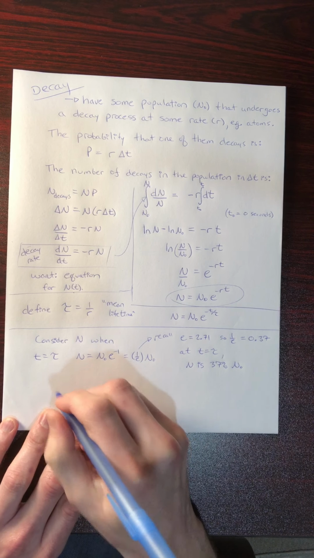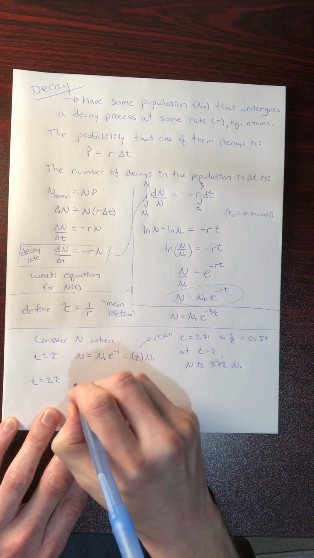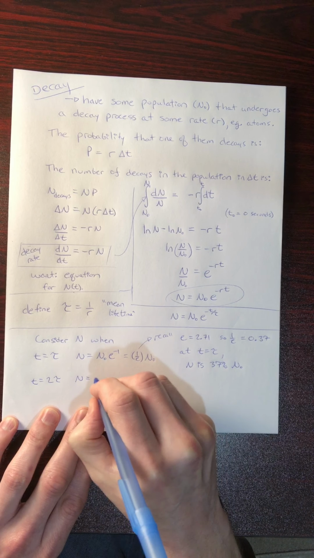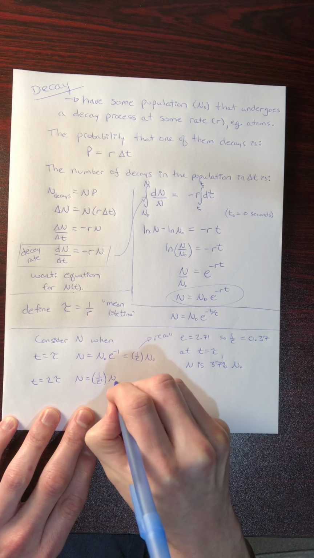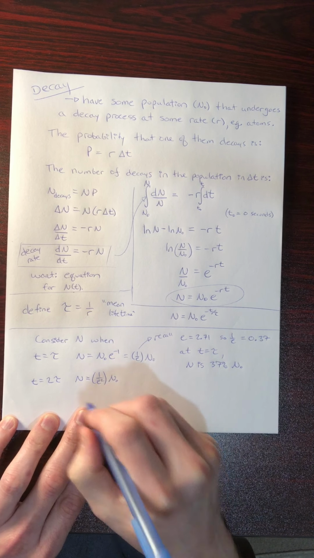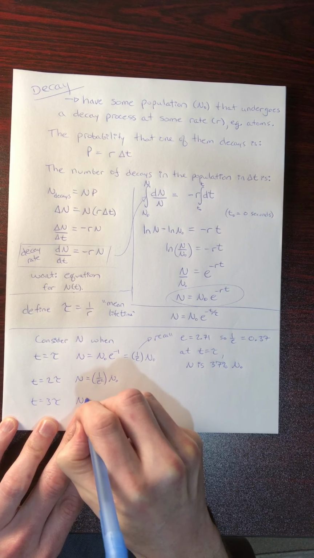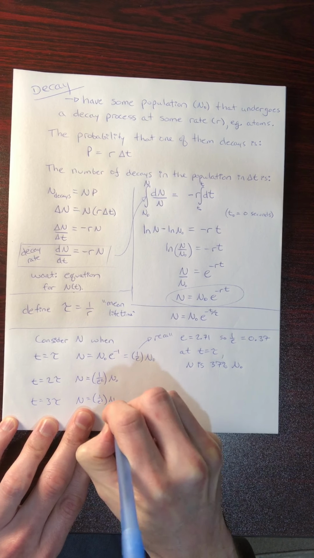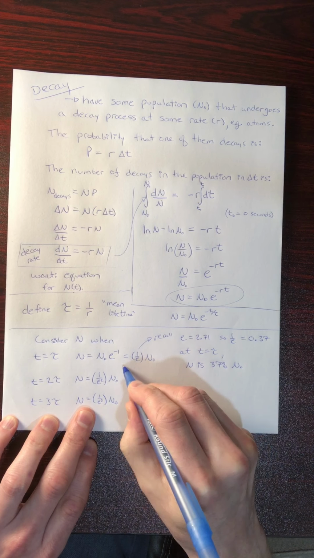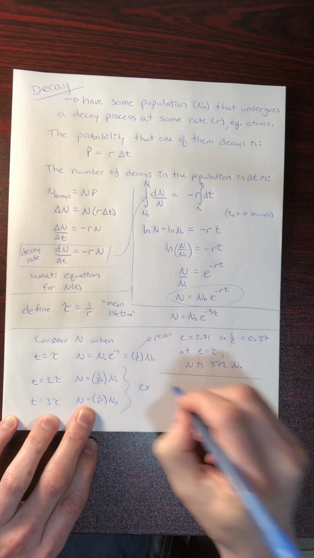Now we can keep going here and say, well, what about when t is equal to 2 tau? Well, then n is equal to 1 over e squared n naught. And then, t is equal to 3 tau. Well, then n is equal to 1 over e cubed n naught. And so, you're getting this exponential decrease.